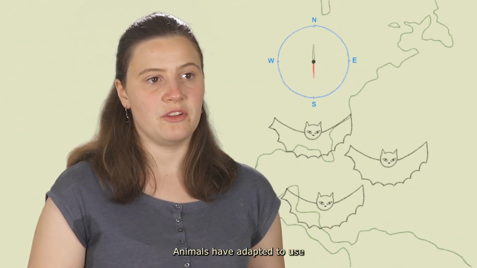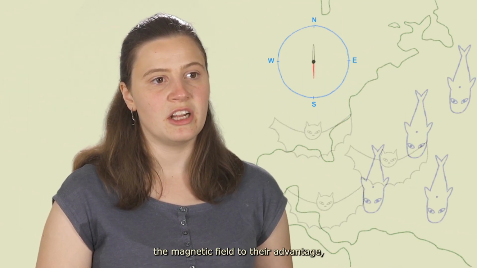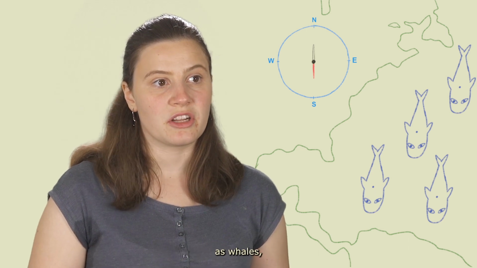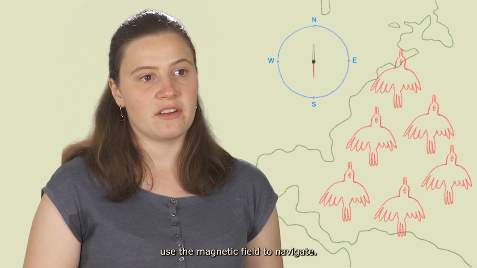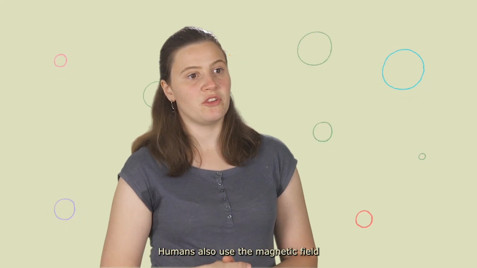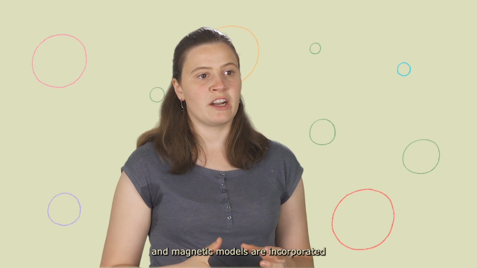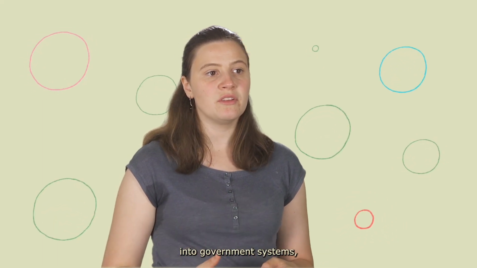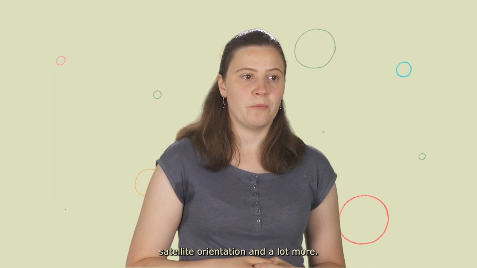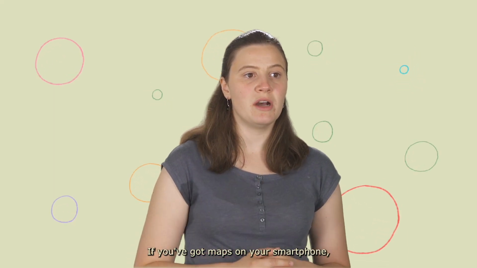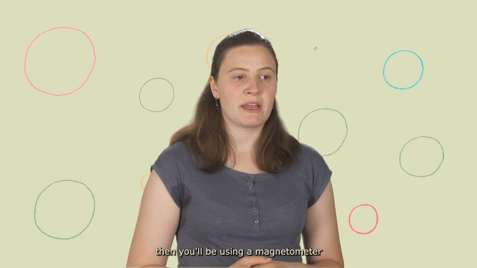Animals have adapted to use the magnetic field to their advantage, and it is thought that animals such as whales, birds, and even bees use the magnetic field to navigate. Humans also use the magnetic field for navigation, and magnetic models are incorporated into government systems, underground drilling, satellite orientation, and a lot more. If you've got maps on your smartphone, then you'll be using a magnetometer when you go from A to B.